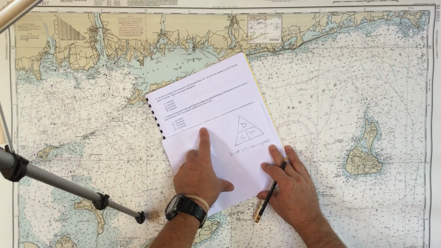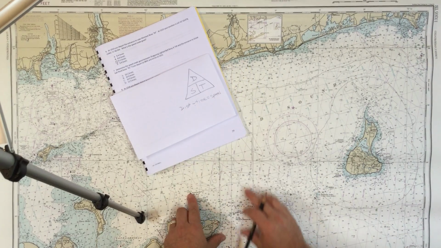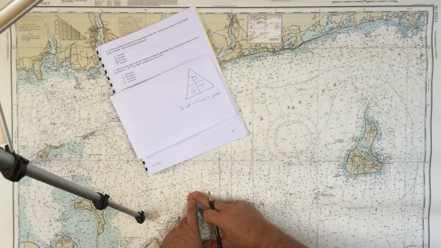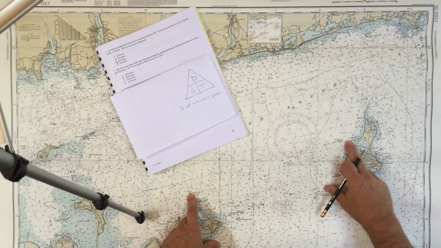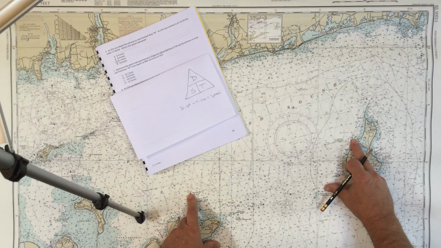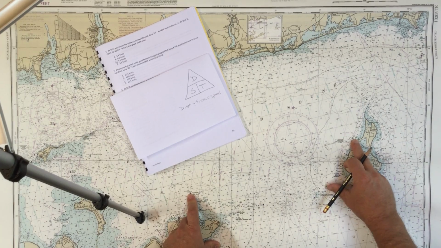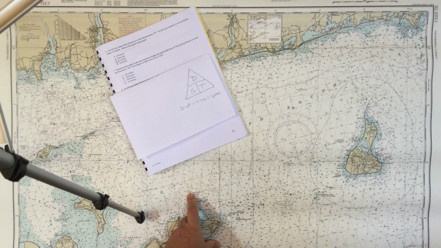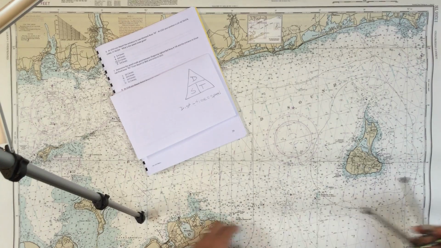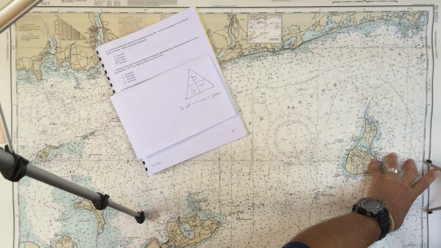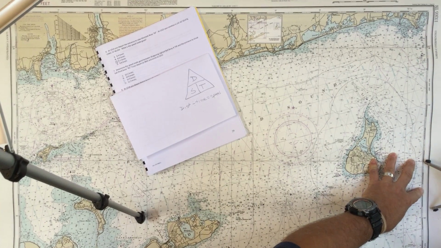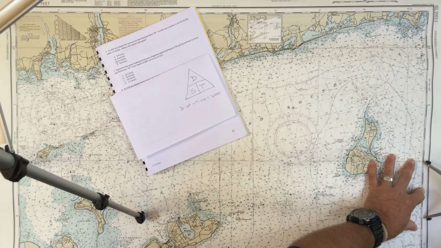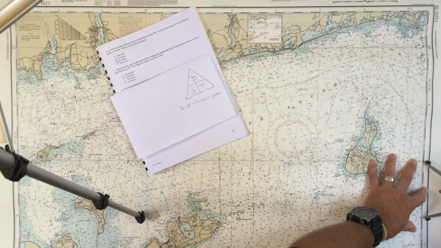So we're going from Shagwong 7SR, that's right here, and we're going to the entrance of Great Salt Pond, Buoy R2, which is right here. So we need to measure that distance. So take your dividers, open them to a round number like 5. I like to go 5, 10, 15, 20, but you can do it any way you want.